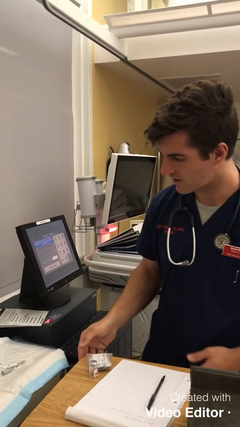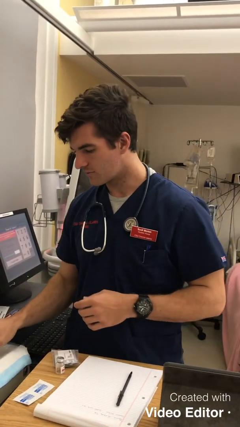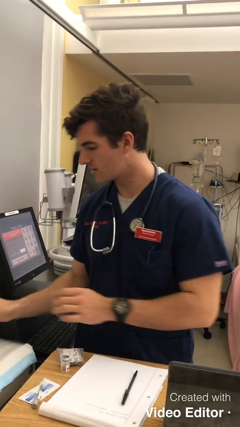Okay, and I'm just going to gather all the supplies that I need. So I have gloves, I'm going to get an alcohol swab, I'm going to get a needle that I'll do the subcutaneous injection with, I'll get a cup for my pill, and some water for the patient to drink, and now I'm ready to go over and prepare the medication.